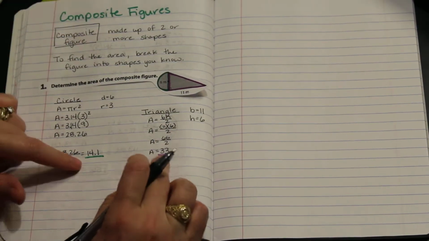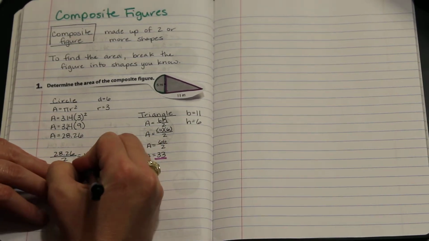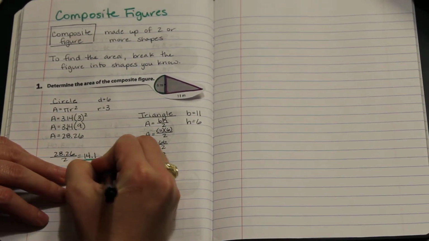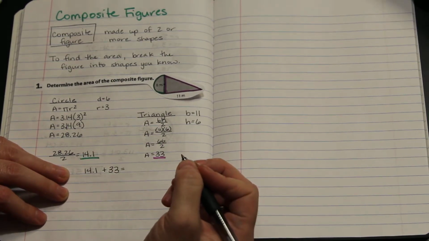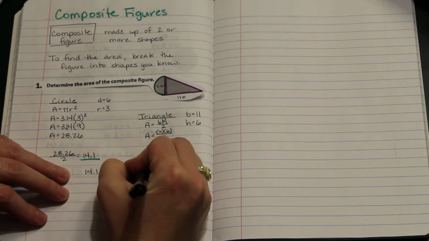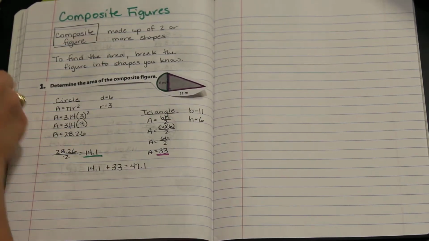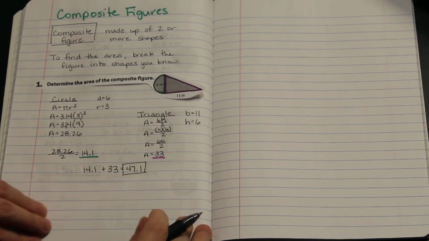So we have the area of our two figures. Now we're going to add them together. So I have 14.1 plus 33 equals 47.1. And that, my friends, is your answer.